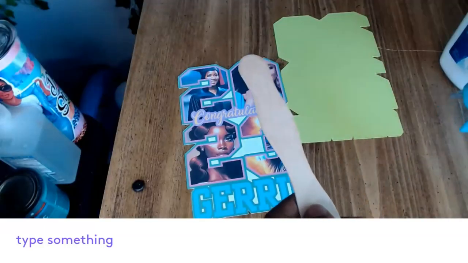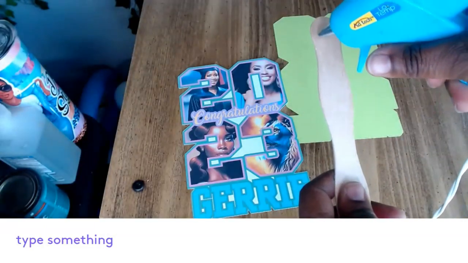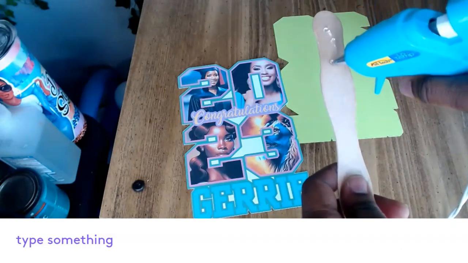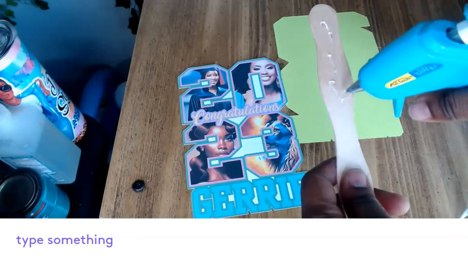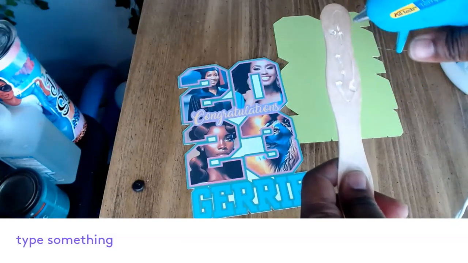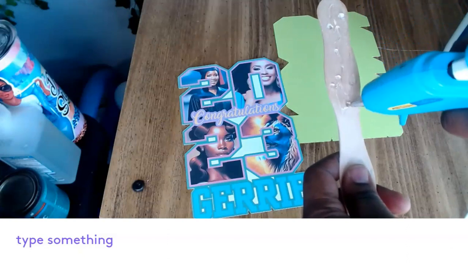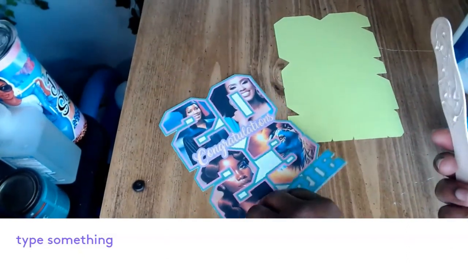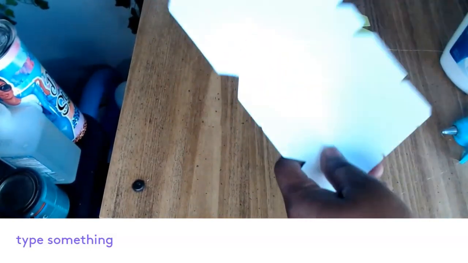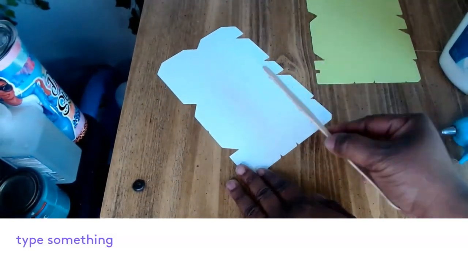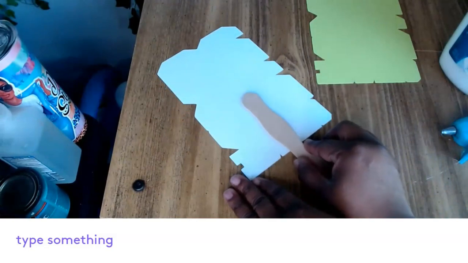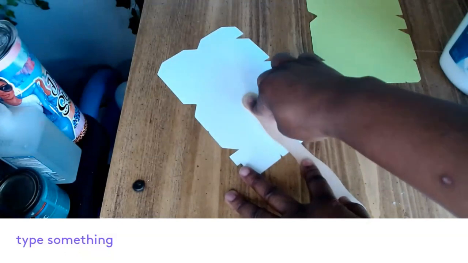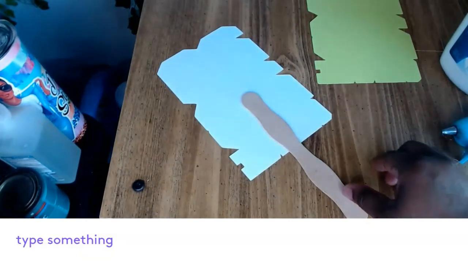Okay, with my glue gun, I'm going to add glue to my popsicle stick. Okay, and then I'm going to eyeball the middle, like around here, and I will press it and hold it for it to dry.